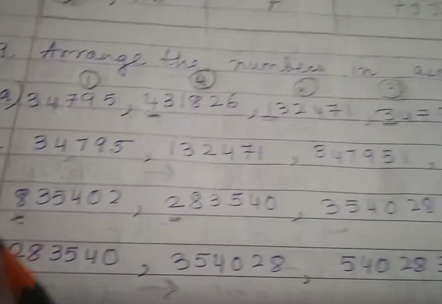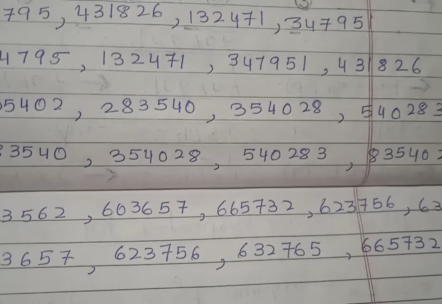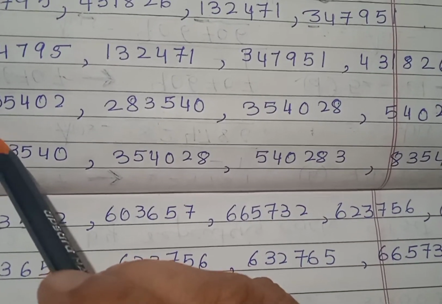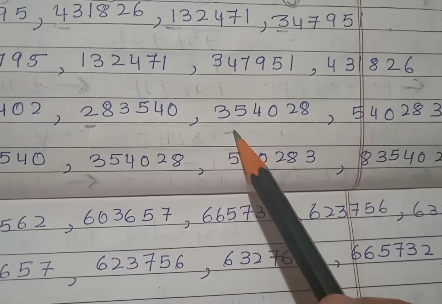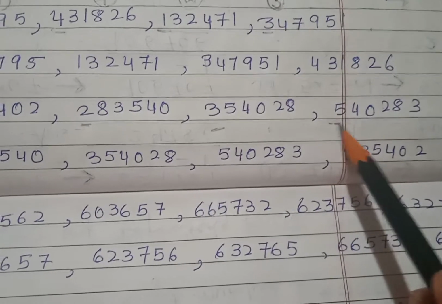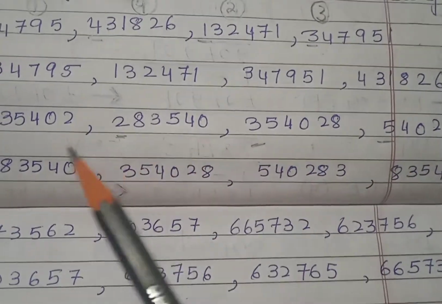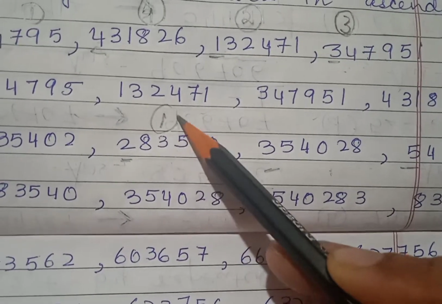Now coming to the next question, B. All are 6-digit numbers. Let us focus on the first digit of all the numbers: 8, 2, 3, 5. Now tell me which one is the smaller one. Out of the first digits that we are seeing, yes, the one starting with 2.